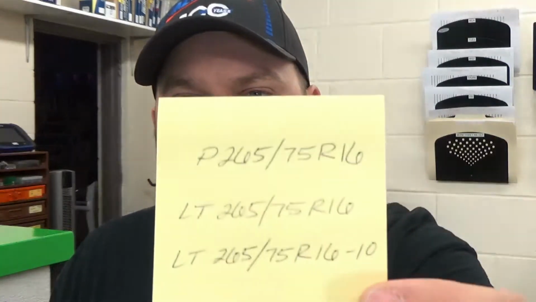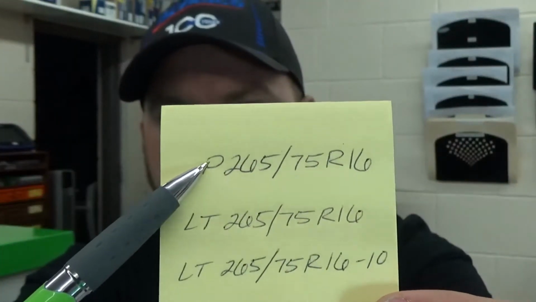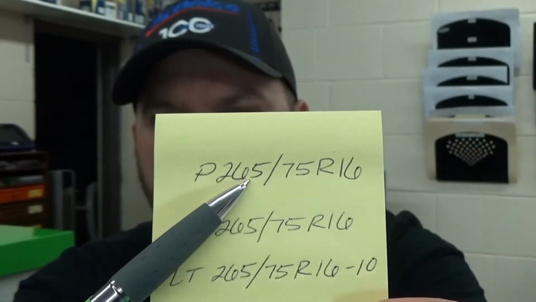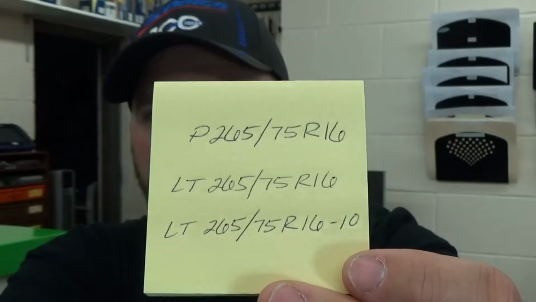Very quickly. The top one, that's passenger car. That's what the P stands for. 265, that is tread width in millimeters. 75, that is the aspect ratio as a percentage of the tread width. And then R means radial. 16 is the diameter of the wheel.